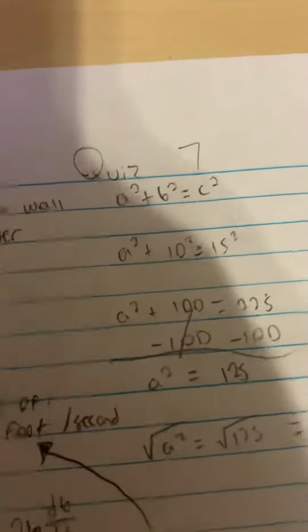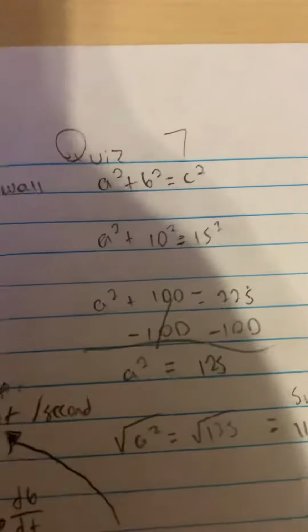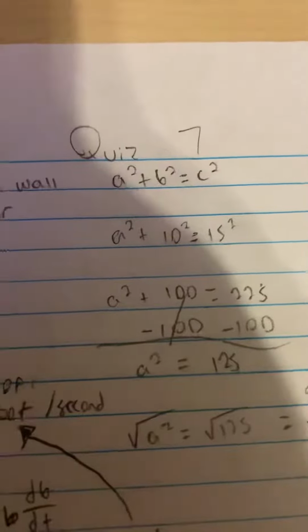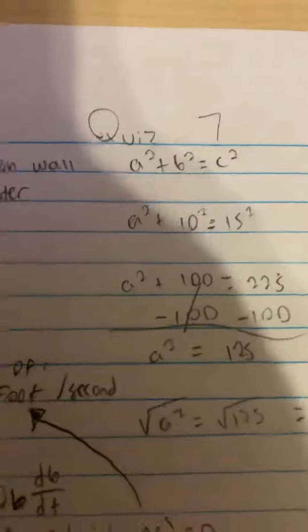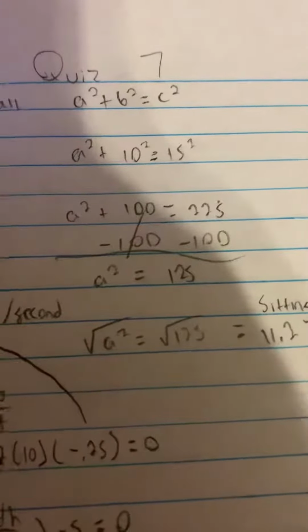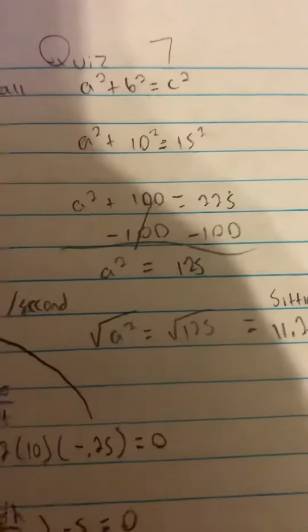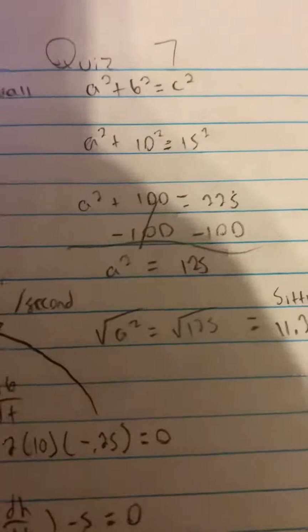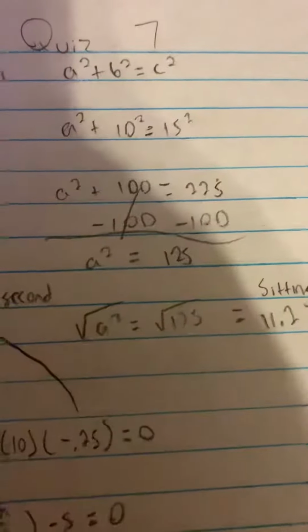Now if I expand that, that's a squared plus 100 equals 225. Now to get the a squared alone, I subtracted 100 from both sides to get a squared equals 125. So now, to get the squared part out of the a side of it, you square root the a squared and the 125 to cancel out the square over there, and you'll find that a is sitting at 11.2 feet.